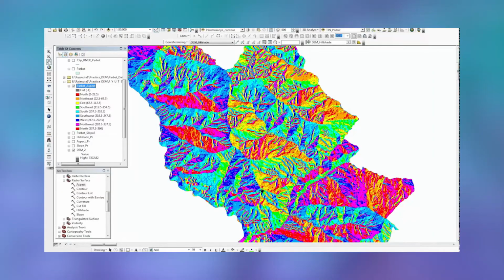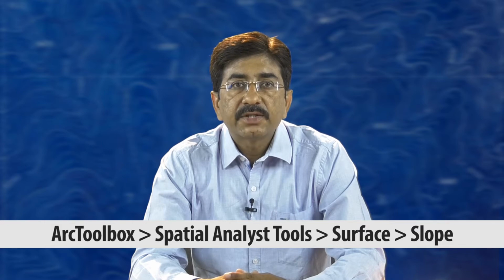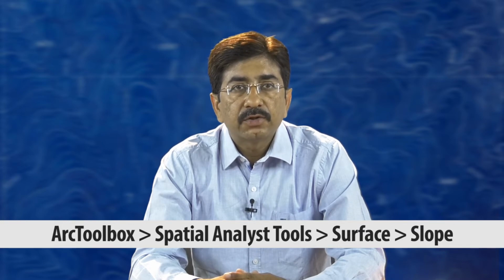To create the raster map of a slope, a DEM is required as input information and the slope tool is used to generate the slope raster using the following method. First, select ARC toolbox, go to Spatial Analysis Tools, then select Surface and finally Slope.